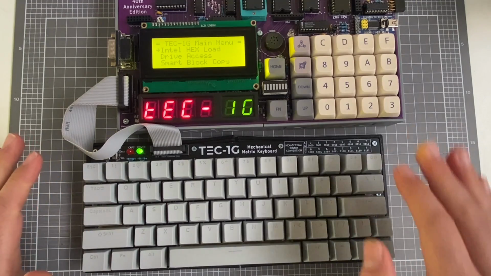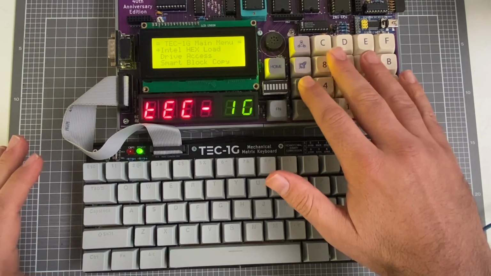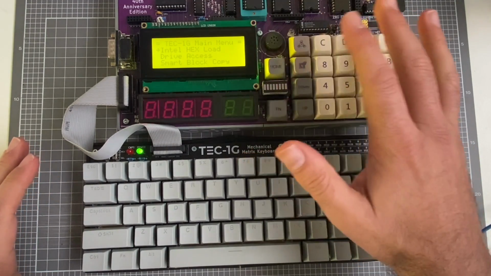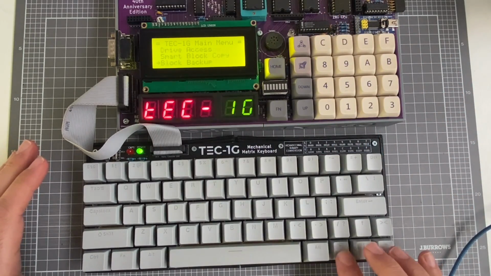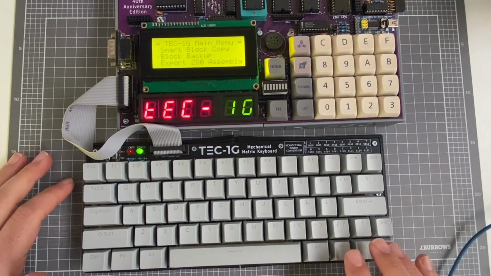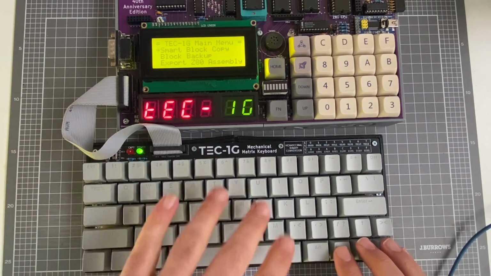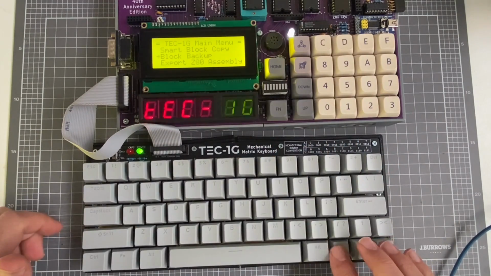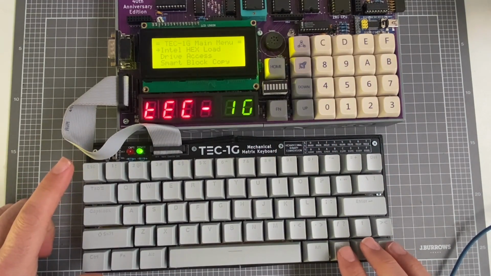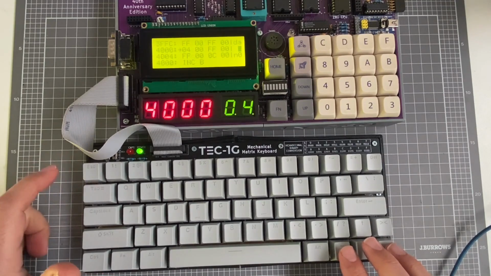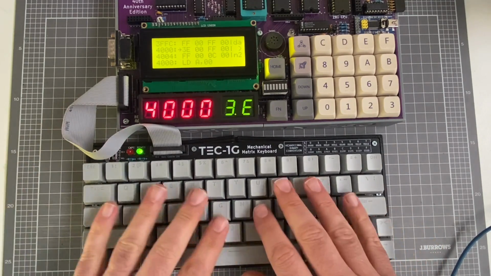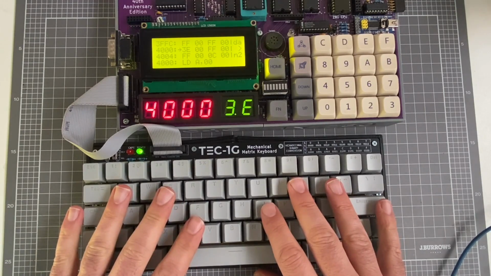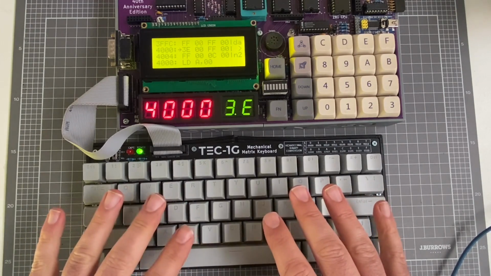Alright, now because I've flicked the switch, this keypad doesn't do anything apart from reset. So now I can control the TEC by using the arrow keys and all the other similar keys for the hex pad. So if I want to go into data entry mode, press escape and I can type away. So, 3E. And with this particular keyboard here, there's also backing lights as well.